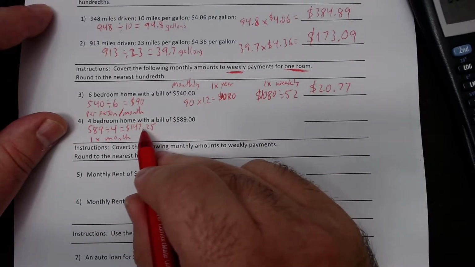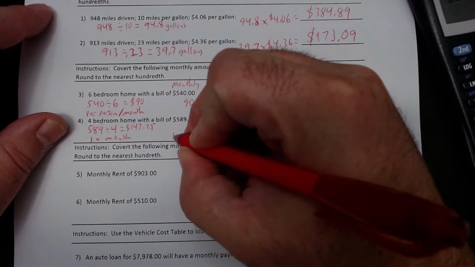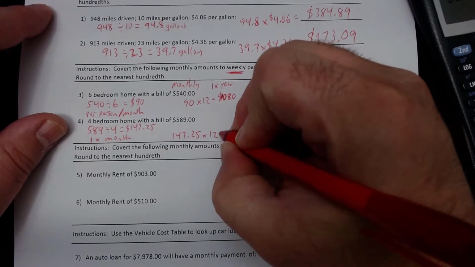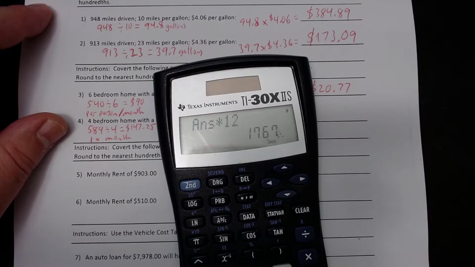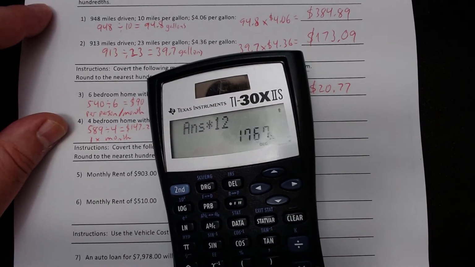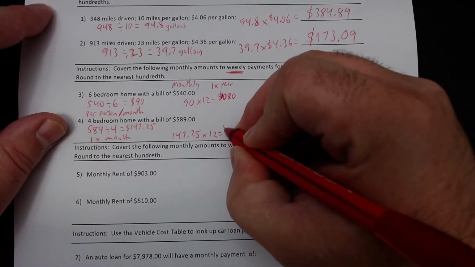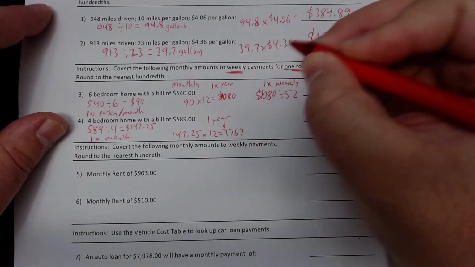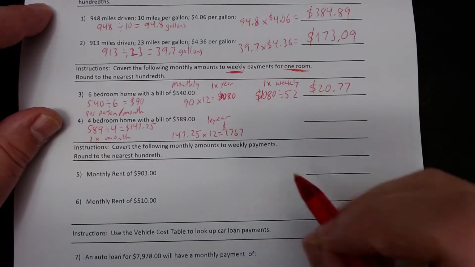And then we want to find out how much they are going to pay for the whole year. So you're going to go 147.25 multiplied by 12 months. That's $1,767. That's one person for the whole year. So I'm going to put 1x for one person.